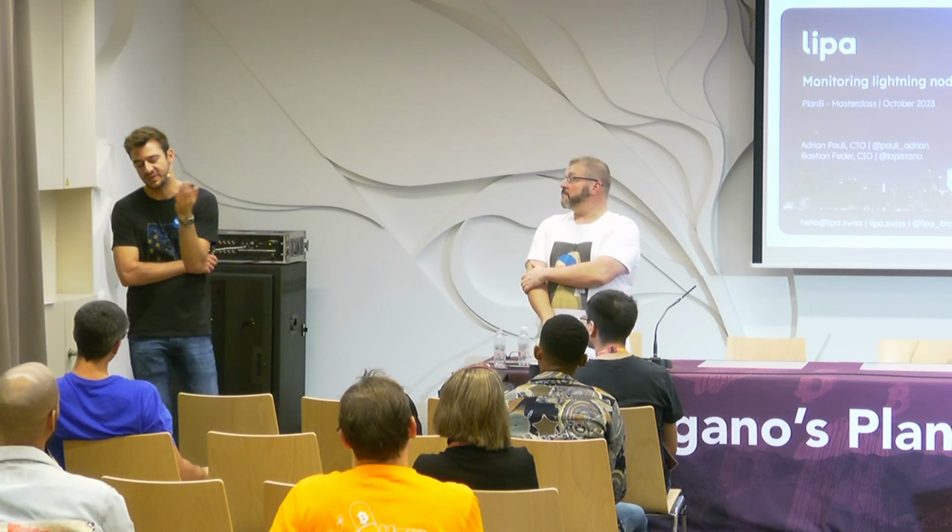And again, it depends on what kind of node you want to operate. If you want a routing node, then betweenness centrality is much more important than closeness centrality. If you're a merchant or a sending node, then closeness centrality is important. So, yeah, it depends again.